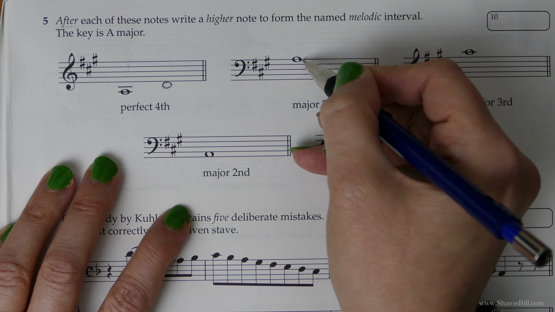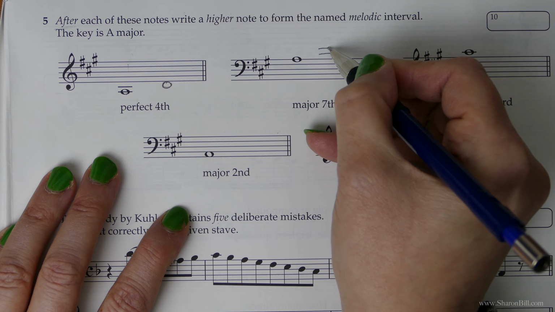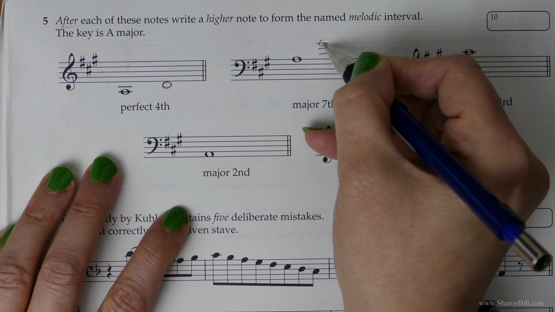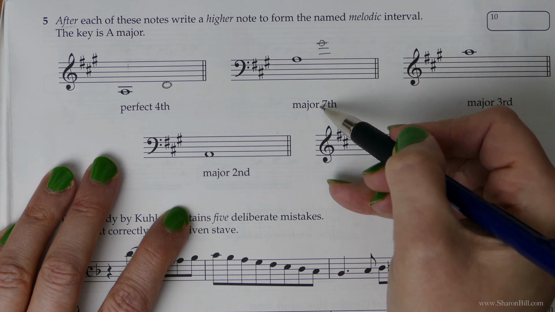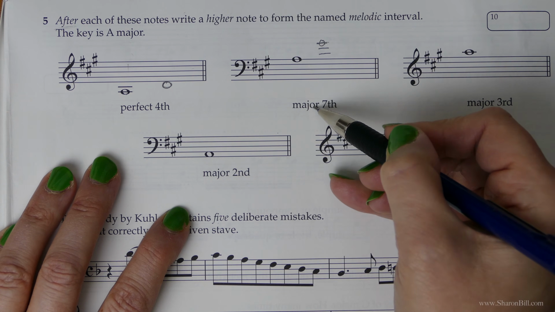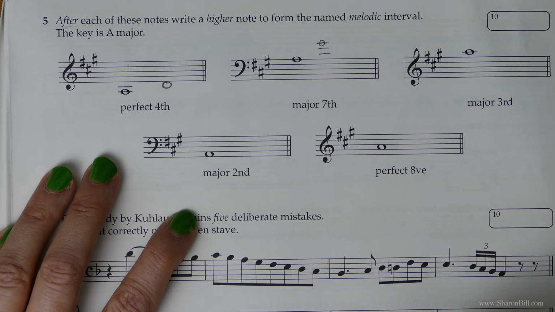Now to go from this A up a major seventh, we're going to have to add lots of ledger lines because we want 1, 3, 5, 7. So A major has gone to the G. It should be G sharps to make it a major seventh. That's already included in the key signature, and so we're sorted.